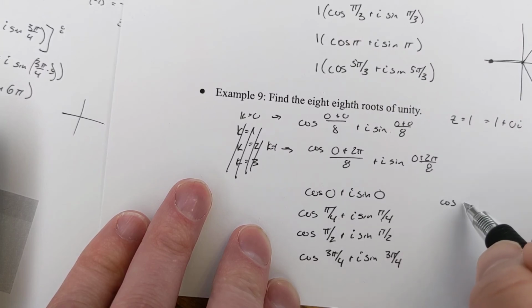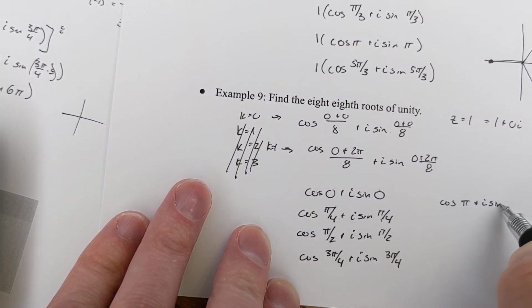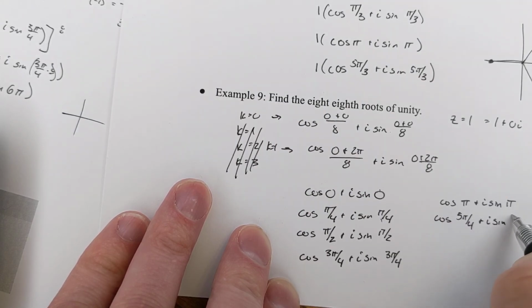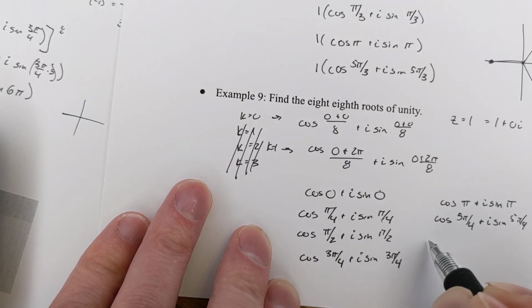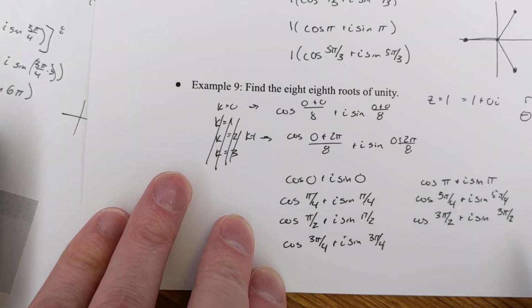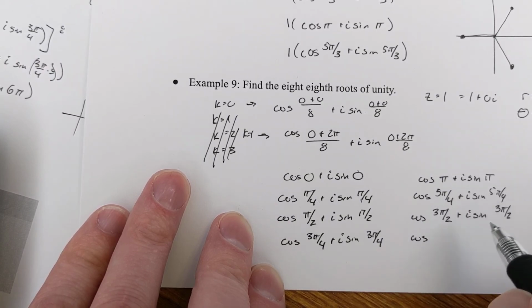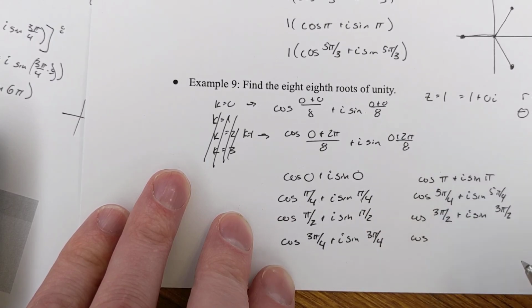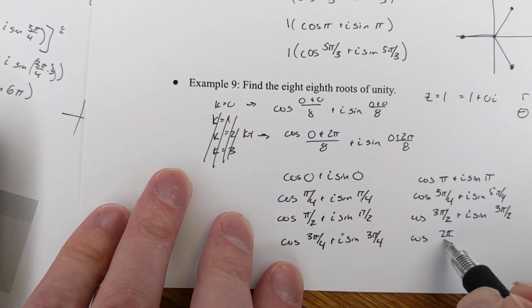So the next one would just be pi. Then it'd be 5 pi over 4. Then it would be 6 pi over 4, but that reduces. And lastly, the 8th root would be 7 pi over 4.